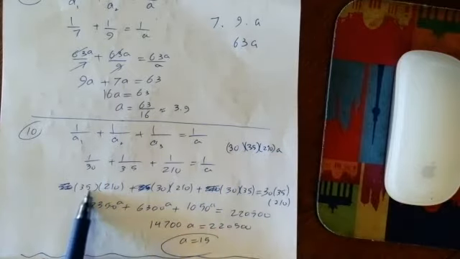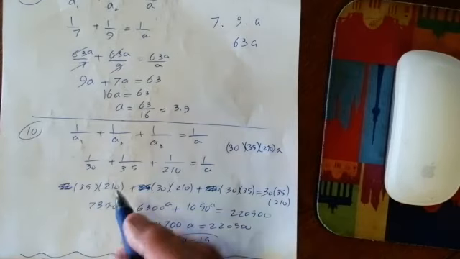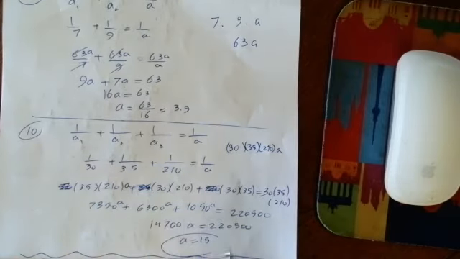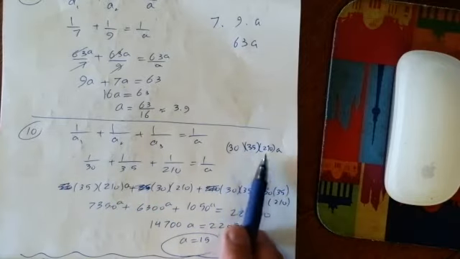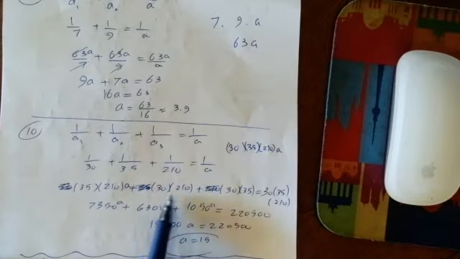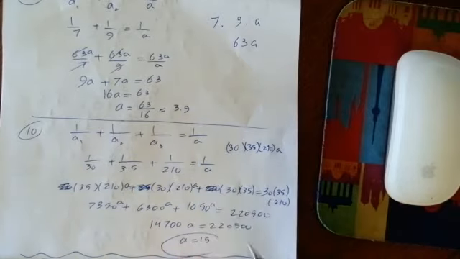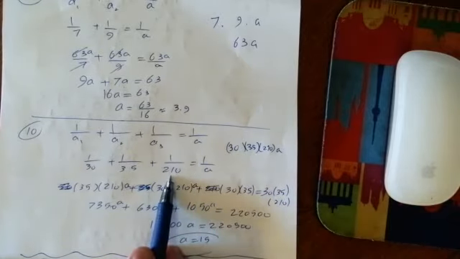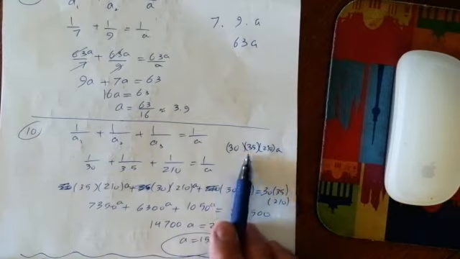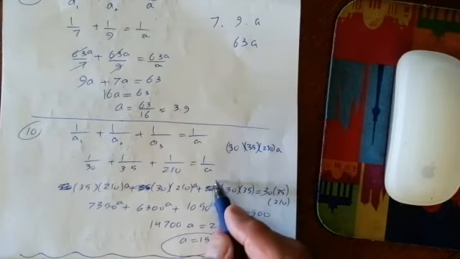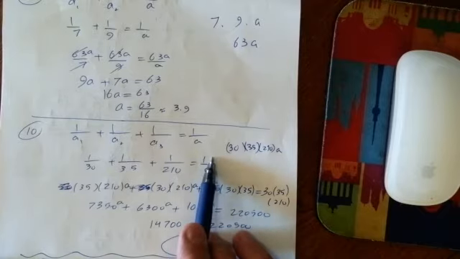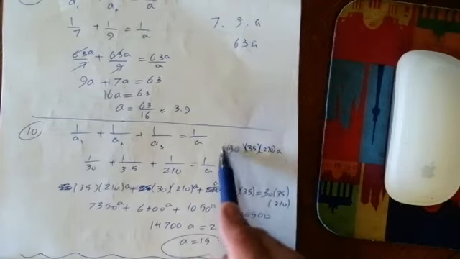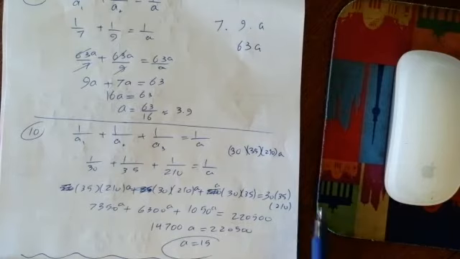So you put that 35 and 210A here. The second one already has 35, so it needs 30 and 210 and A: 30 times 210 times A. The third one already has 210, so you just need 30 times 35, A. 30 times 35, A. And then the last one is just 1. So you need all these things, so you put that one here, okay?